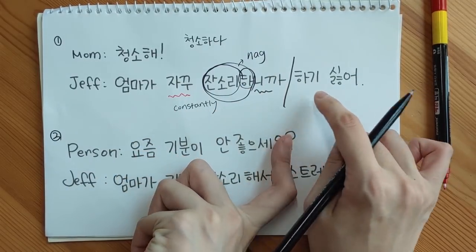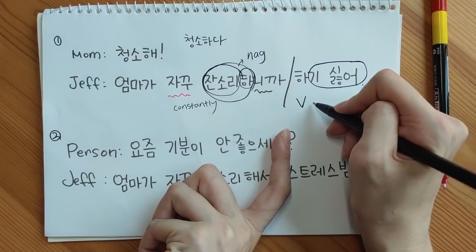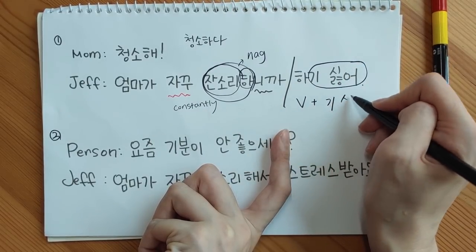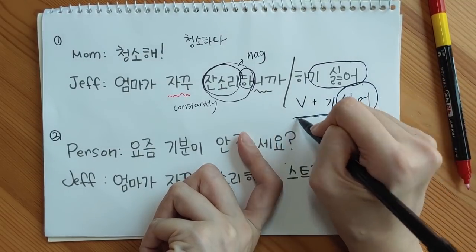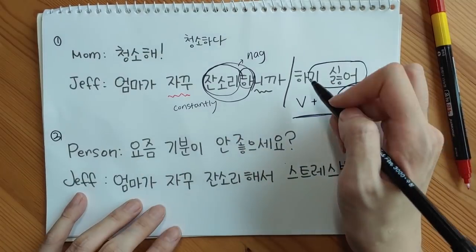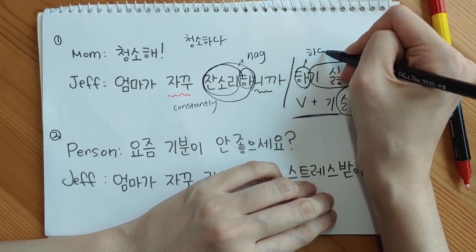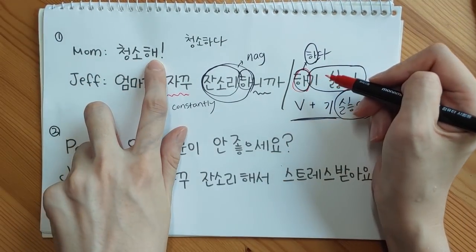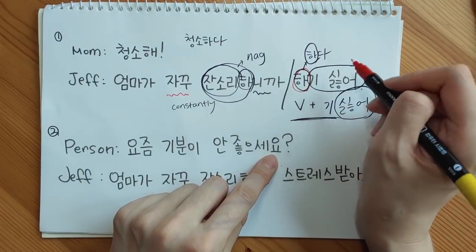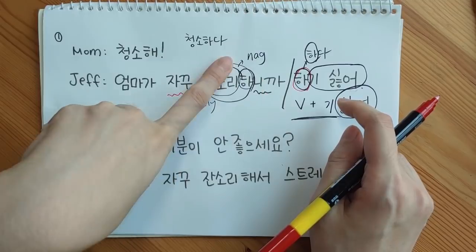니까, so, 하기 싫어. When you say the stem of the verb and 기 싫어, it means I don't like to do the verb. 싫어. I don't like 하다. So 하 comes from 하다, which means to do. So here Jeff means 하다 as in 청소하다, right? He doesn't want to clean. And the reason for that is mom 자꾸 잔소리하니까.